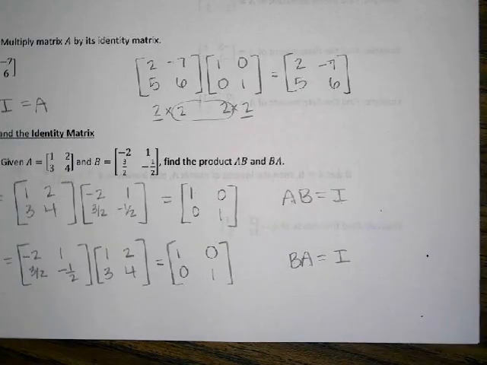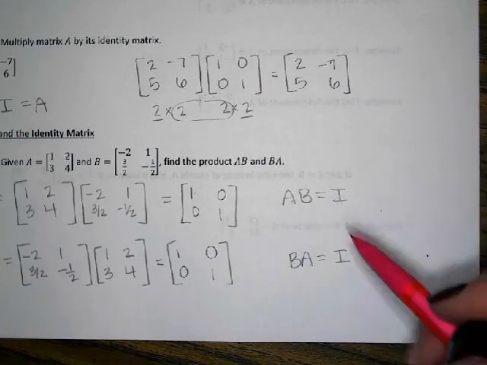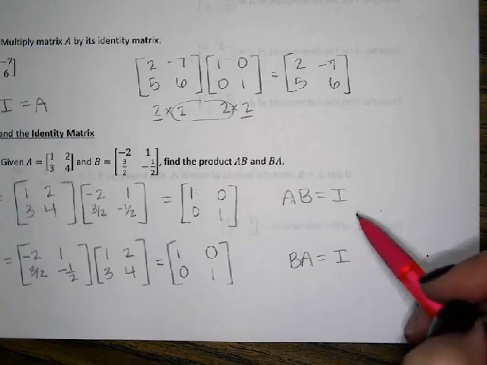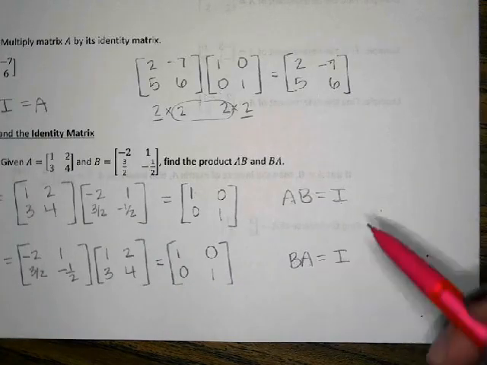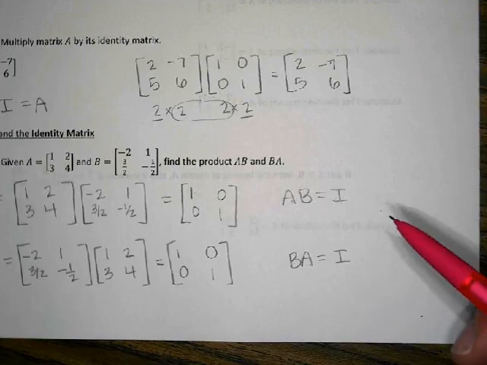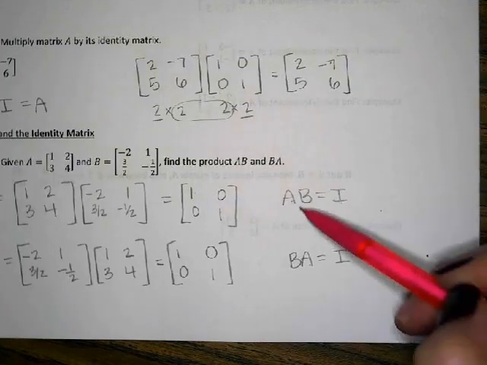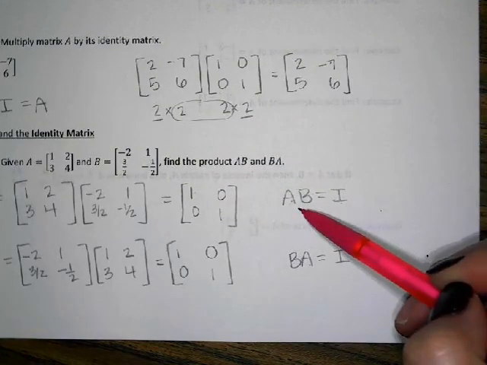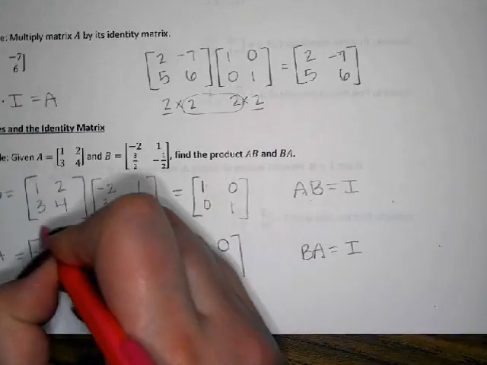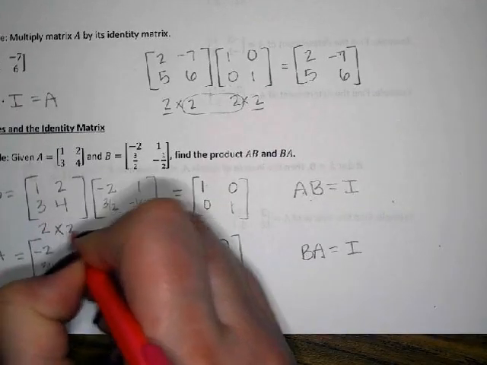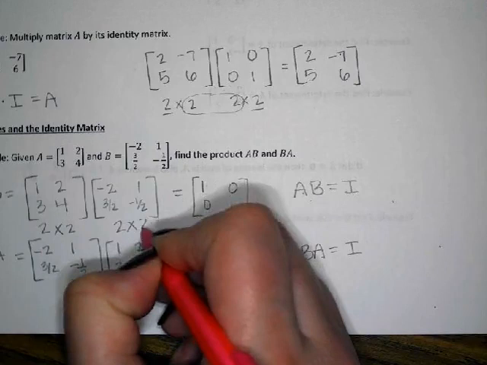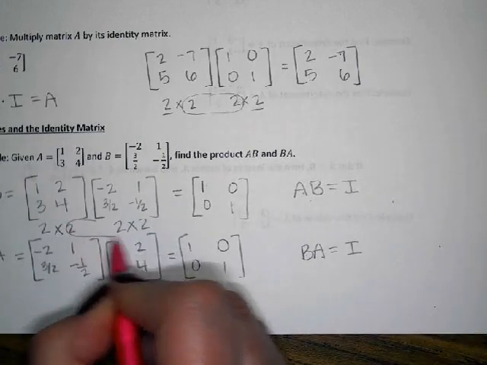So this answers the question, why does the identity matrix have to be a square? And the reason is because you have to be able to switch the order. You have to be able to say this 2 by 2, this 2 by 2. So here we had these two dimensions matching and these being the leftovers.